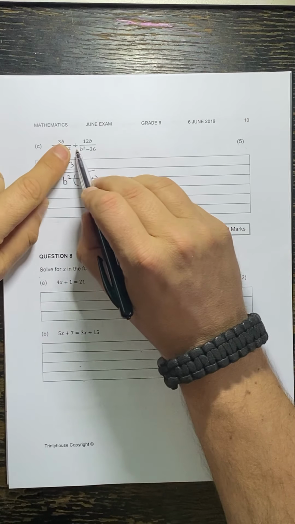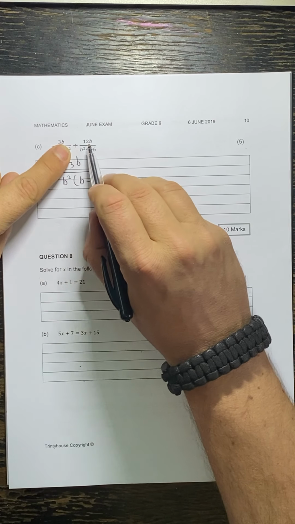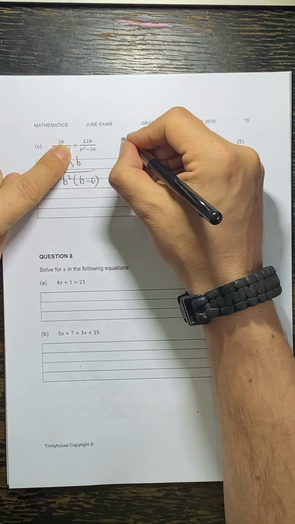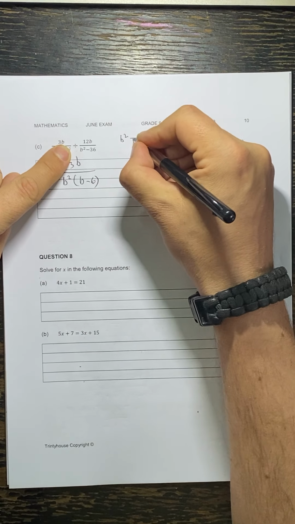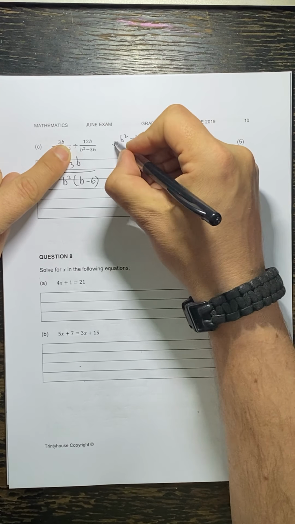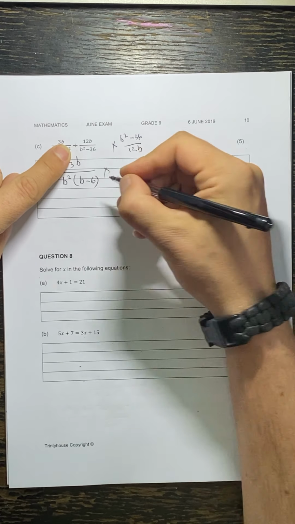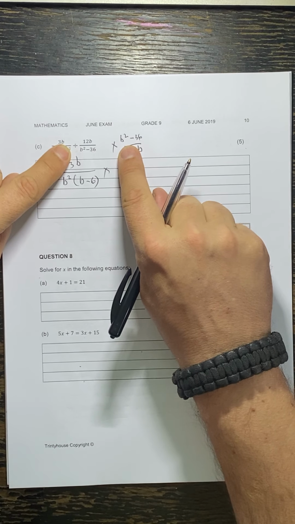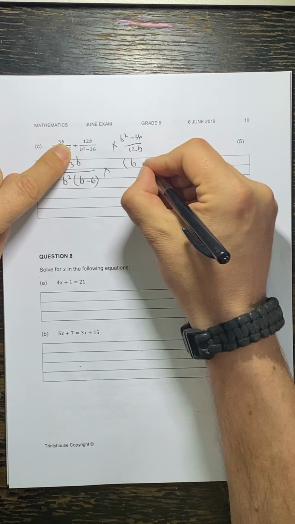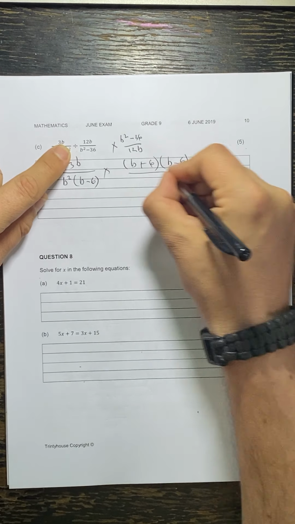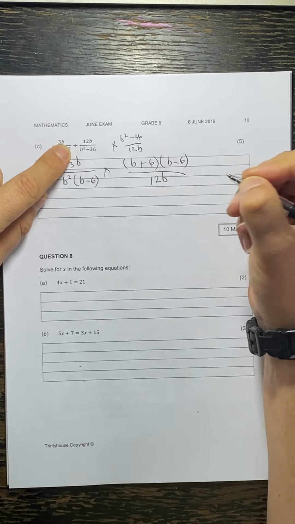Now, with this one over here, because we are dividing by a fraction, we tip and times. So this will be tipped, and we've got b squared minus 36 over 12b, and that changes to a times. Okay, so we've got times. And what I'm going to do now is factorize that top one there, which is a difference of two squares. So we've got b plus 6, b minus 6, all over 12b.